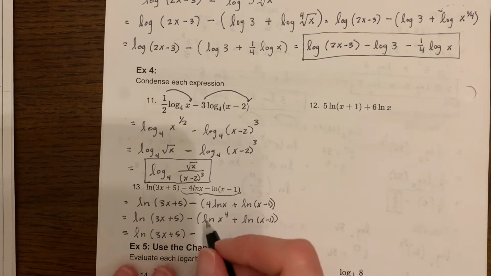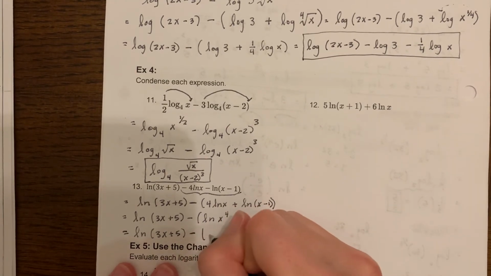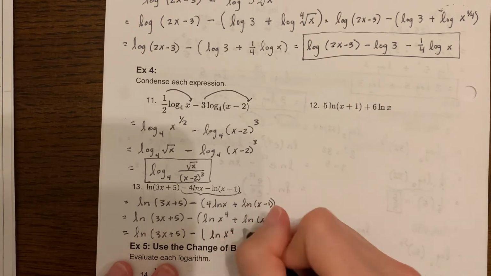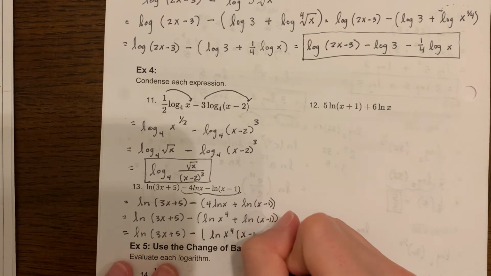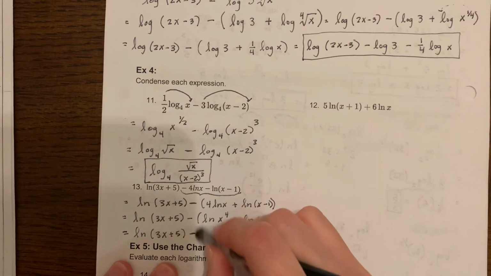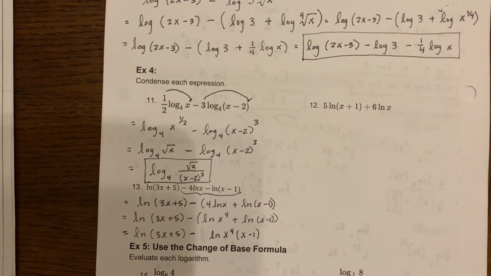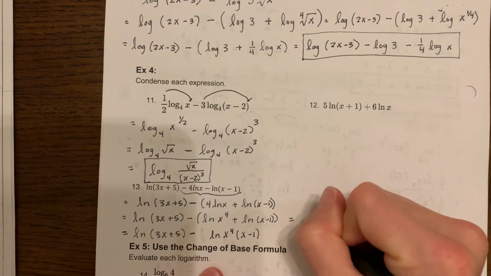Okay, so as a single log, this is the natural log, x to the 4th times the quantity x minus 1. And I do not need parentheses around this anymore. Now I have two logs separated by subtraction. I'm going to combine these as a single log using the quotient property.